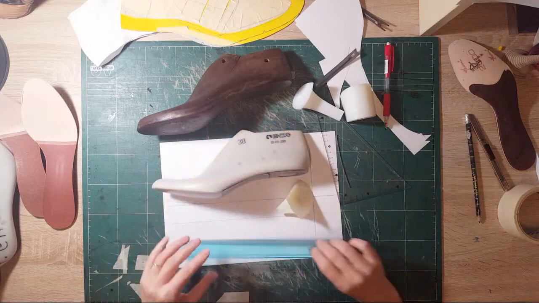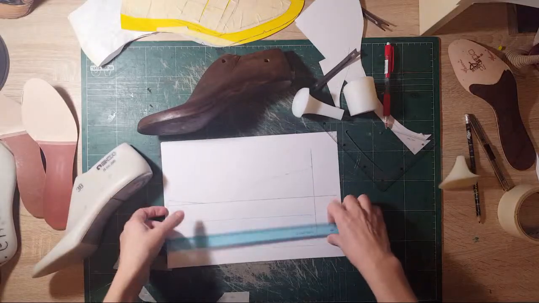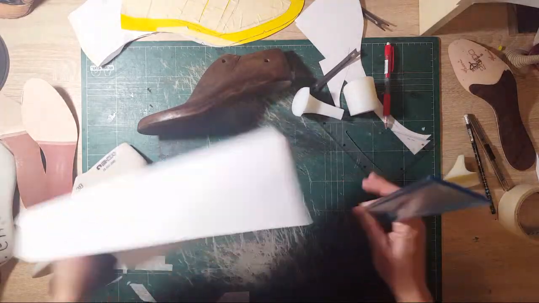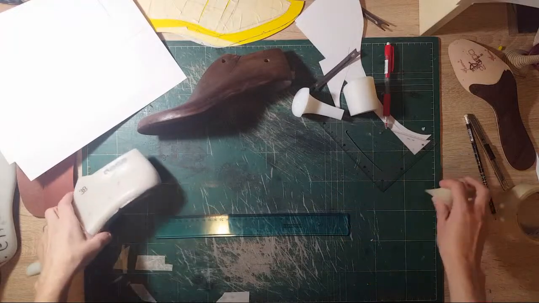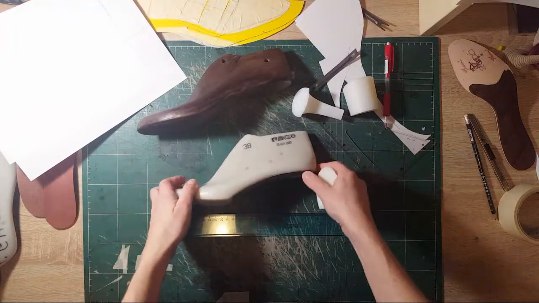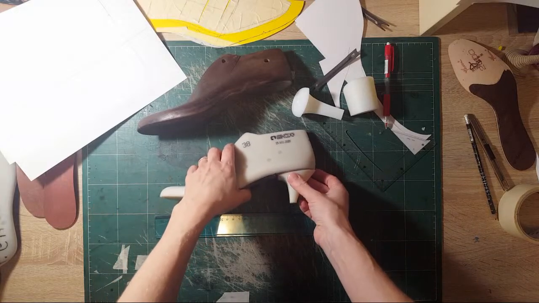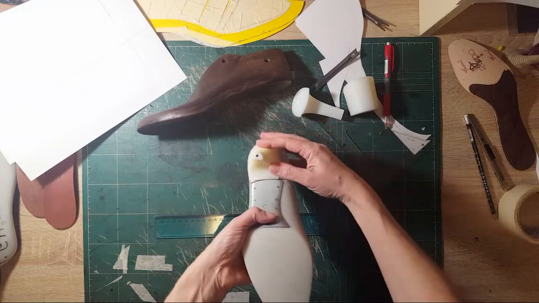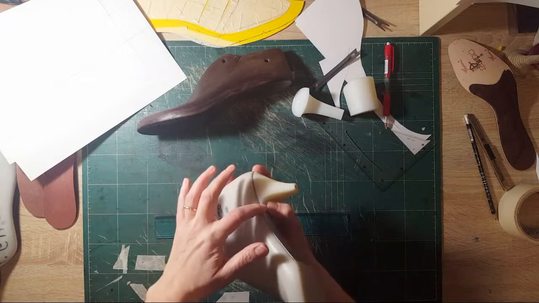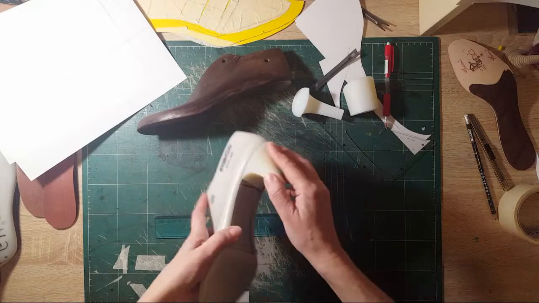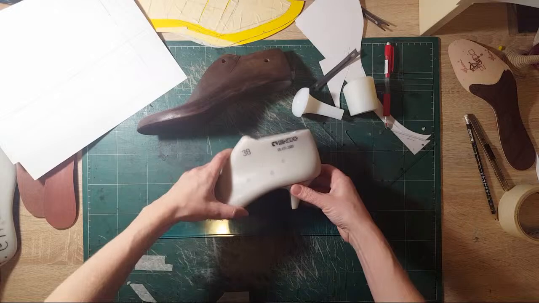So let's imagine that here is the ground, a table. What you do is place your shoe last under the heel and see how it lays on this part. It must lay perfectly. You see, it lays perfectly, but then you need to place it on the ground, and see how it lays on the ground together with the heel.